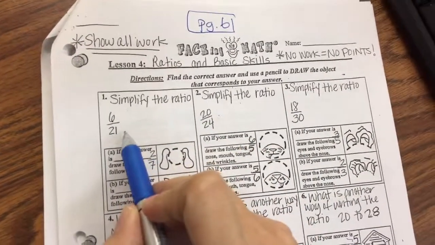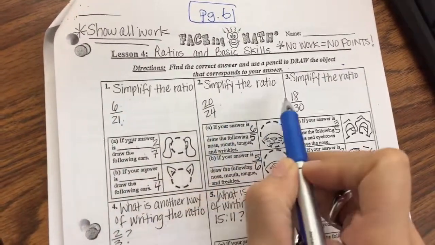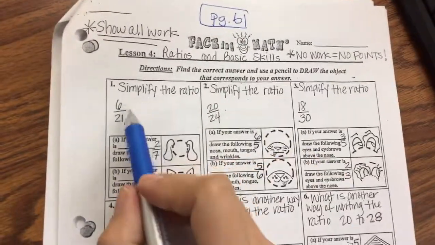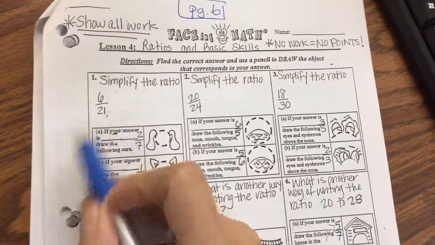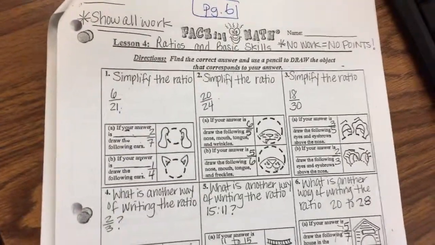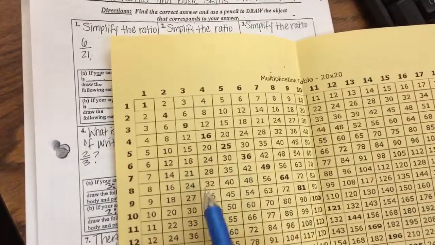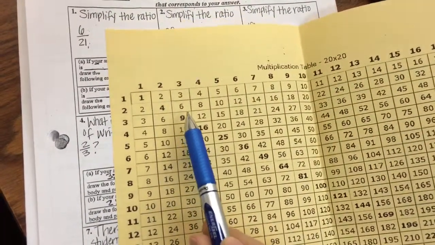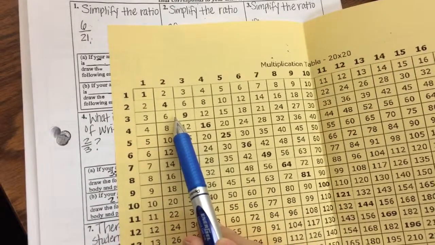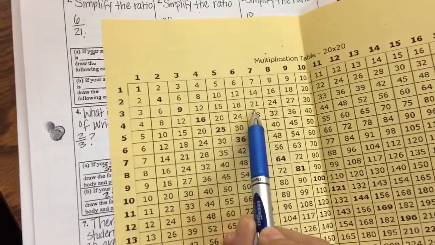For these, you're going to have to think of a number that you can divide these numbers by. So 6 and 21, 20, 24, 18, and 30. You can use your multiplication table and see what number has 6 and 21 in the same line. For example, if I use my multiplication table, and of course some of you have already figured it out, which you can always work ahead of me, not behind me. I'm looking for 6 and 21. Here's a 6, here's a 6, but I'm also looking for 21. In this line, here's a 6, and here's the 21 on the same line.